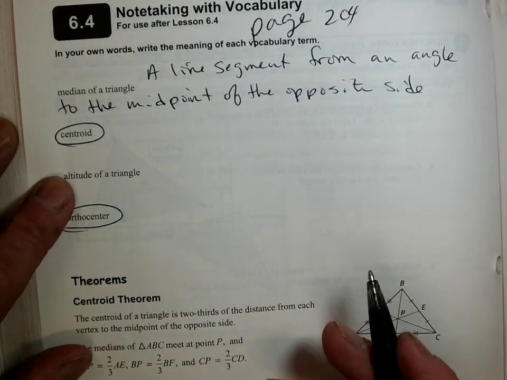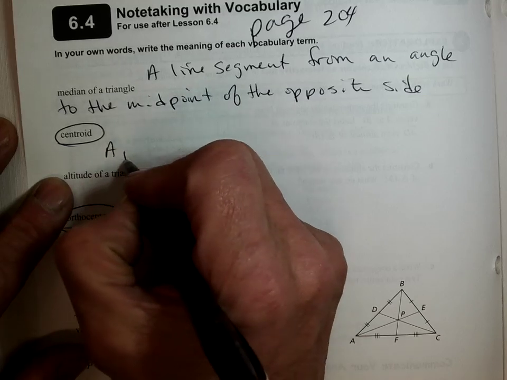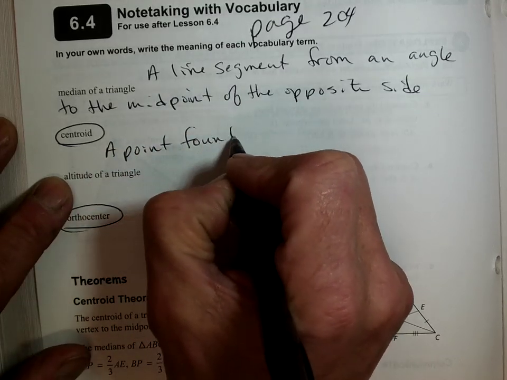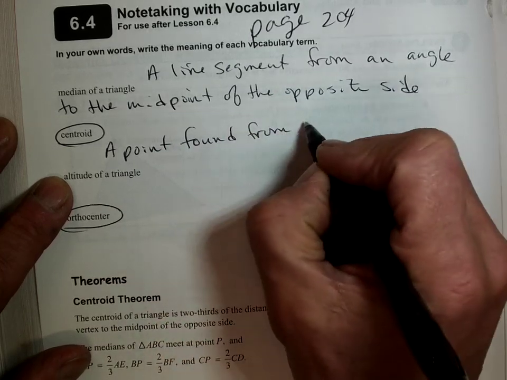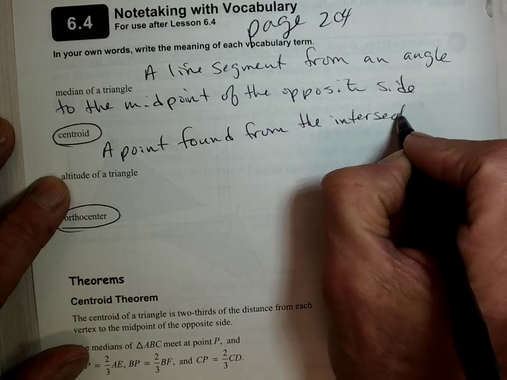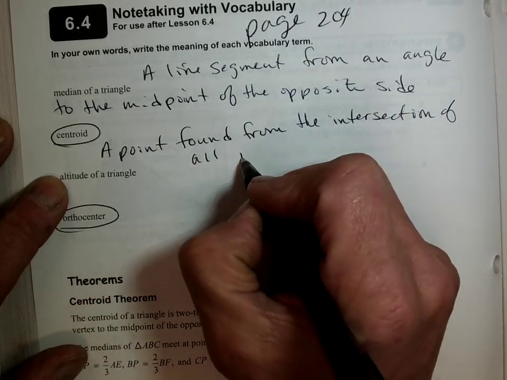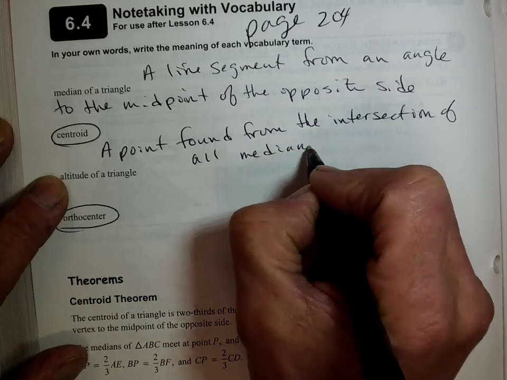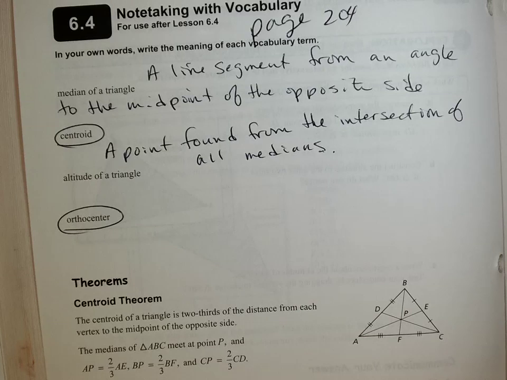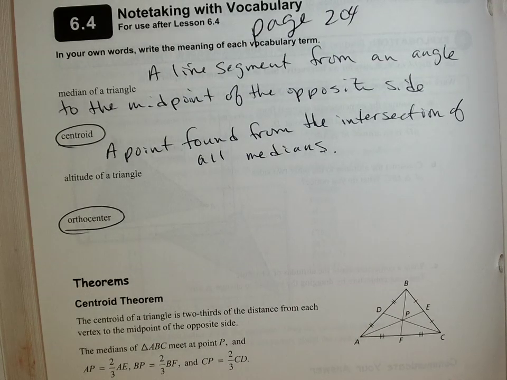And so the centroid is just the intersection. It's a point found from the intersection of all medians. Okay, and we did that construction. We'll go ahead and let you write that down. And we did that construction by doing all of the medians, right?